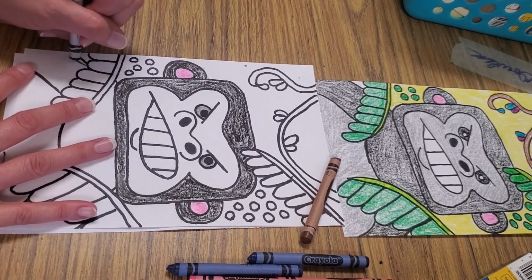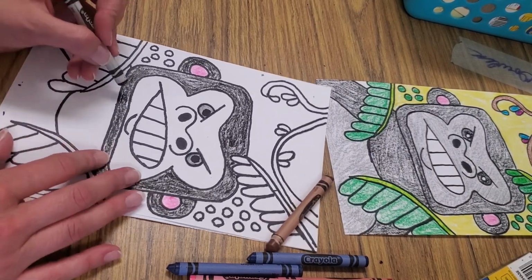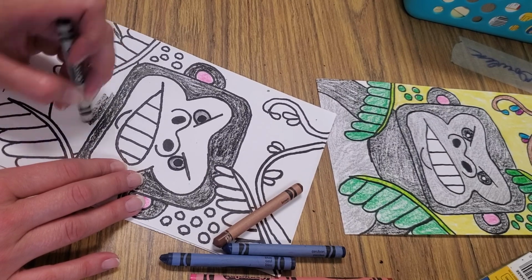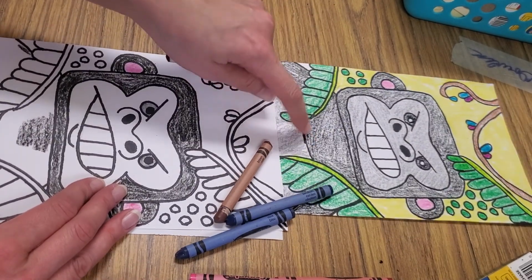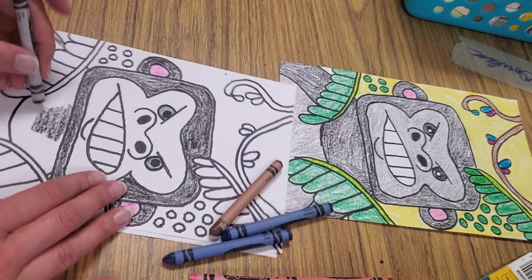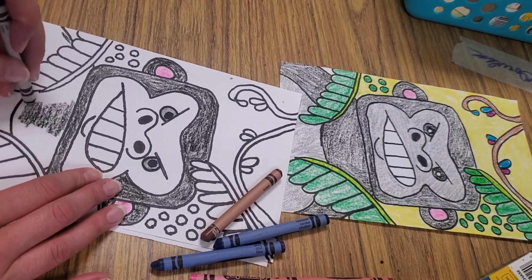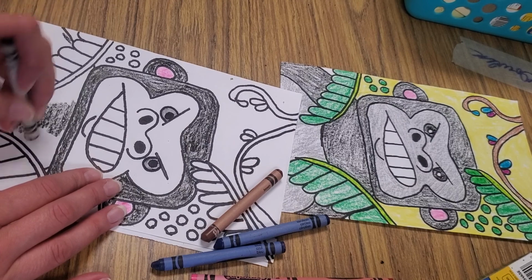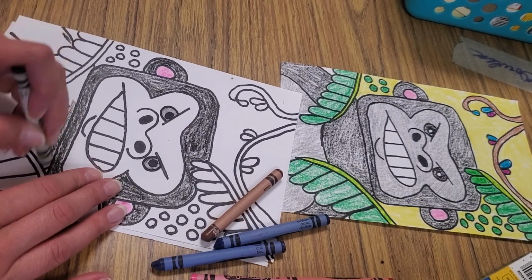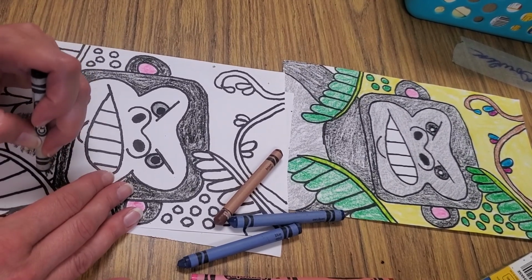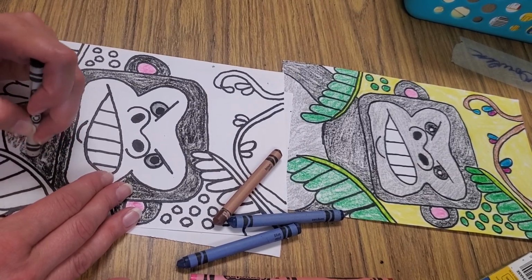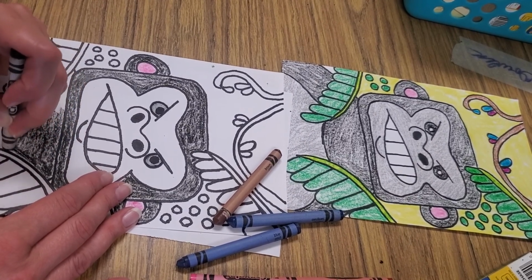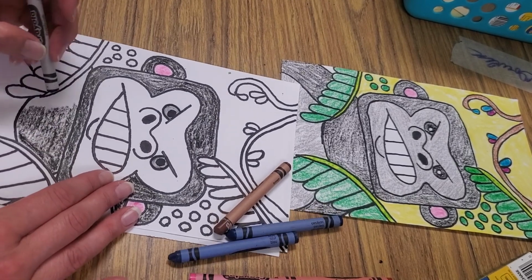Then we're going to take the top part, all of this in here, until we reach that line where it turns a lighter color. I'm just gonna change my direction here so I don't run out of the lines.